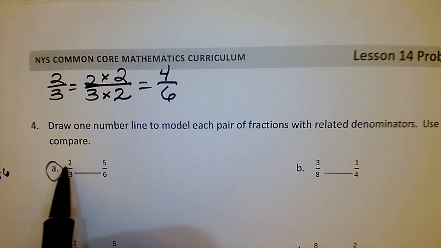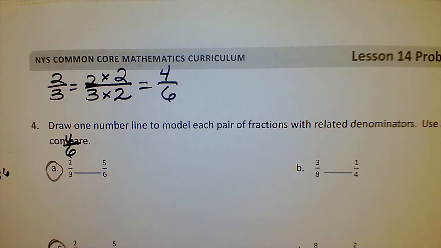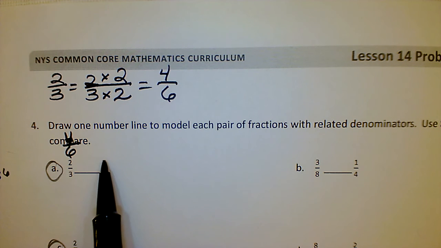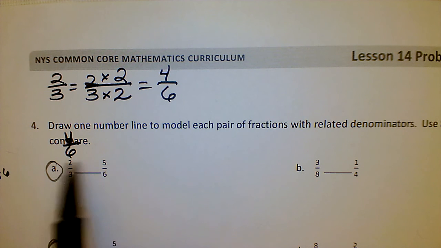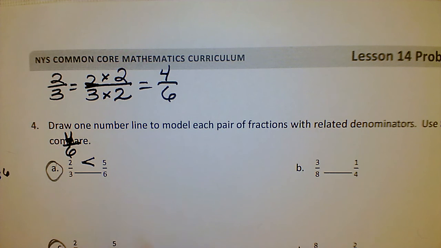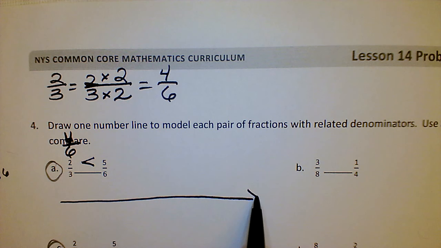So now if I know that 2/3 is the same thing as 4/6, I don't know if you can see that, I hope you can. So now I'm comparing 4/6 and 5/6. Well, the denominator is the same, so having more pieces is going to be more. It's going to be greater. Okay, so let's go ahead and draw ourselves a number line.